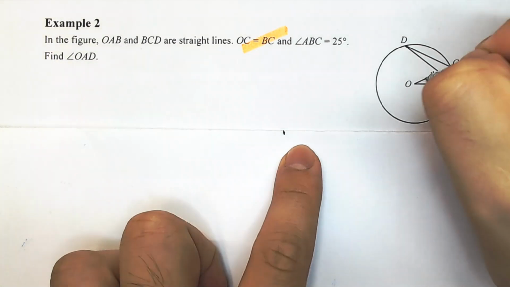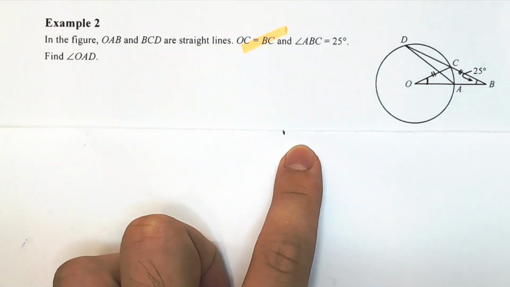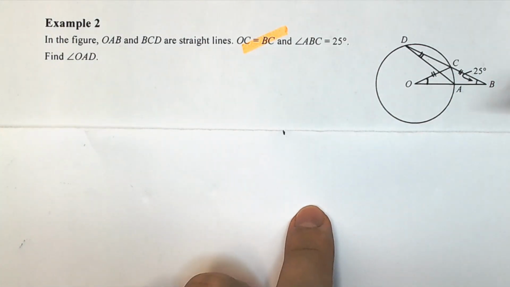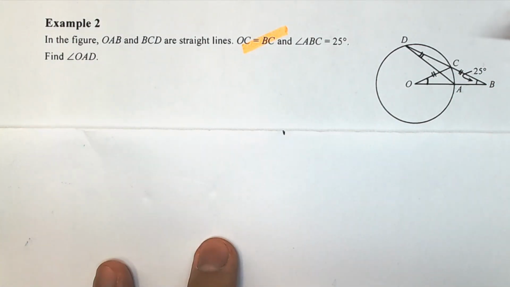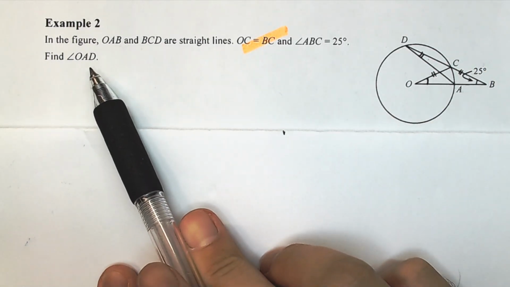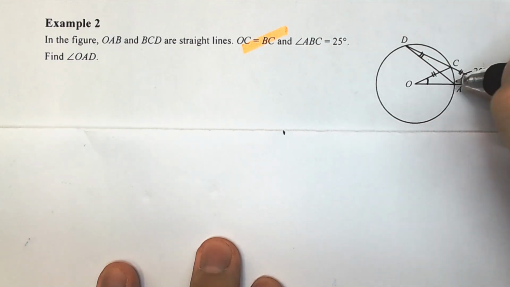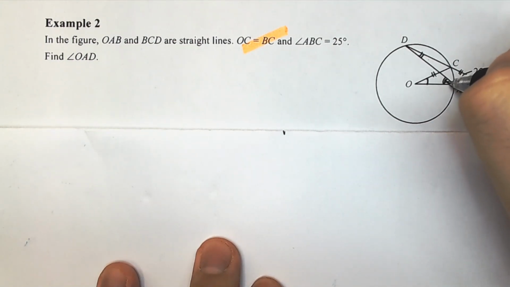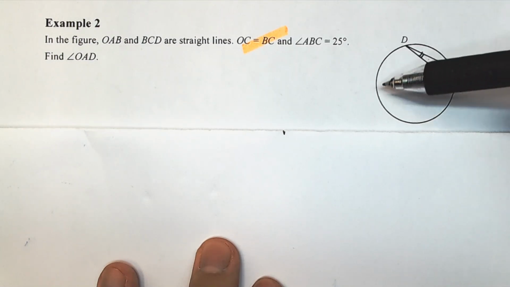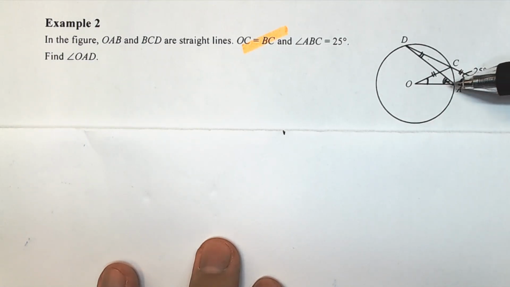So you should know this is also 25 degrees. And also we know the properties of angle at center and angle at circumference. But now you need to find angle OAD. OAD is here, but you still remember when an angle outside the circle is given, most of the time we need to move it back to the circle by exterior angle of triangle.